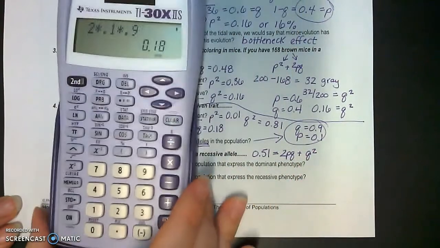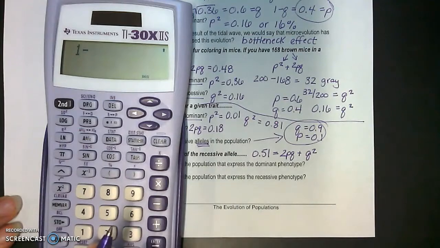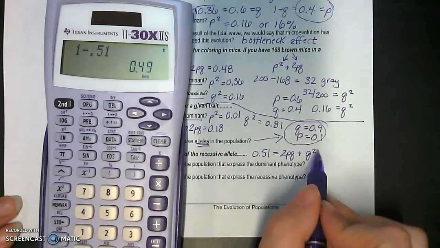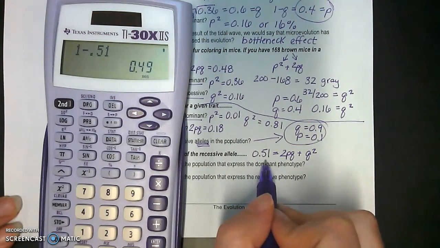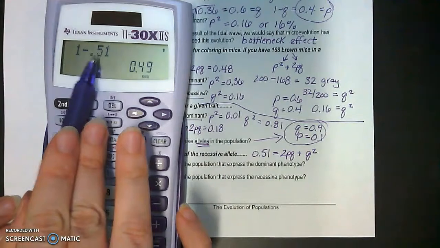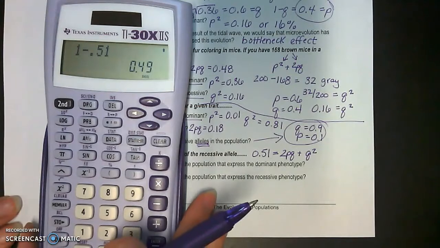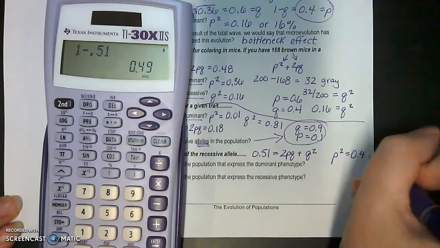So if I go ahead and say 1 minus this number here, 0.51, that gives me the value of P squared. And again, the way that I know that is because P squared plus these two things adds up to 1. So P squared plus 0.51 equals 1. If we subtract 0.51 from 1, we get 0.49, and that is our P squared. So P squared equals 0.49.